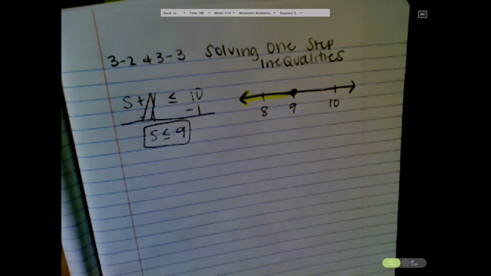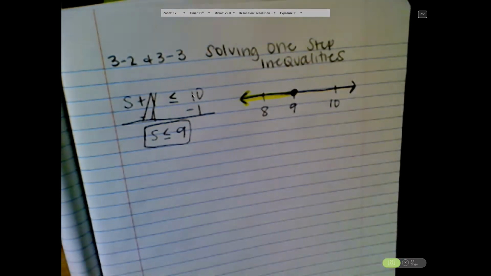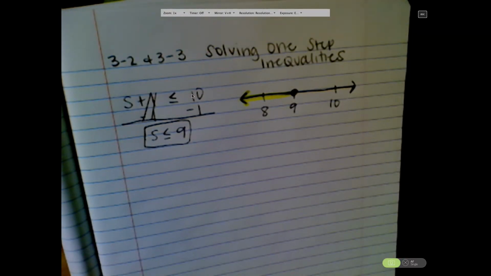Now, just like you hopefully did on your test last Friday, you can still check these answers fairly easily. All you'd have to do is pick a solution of s, plug it back into the original equation, and solve to make sure it's true. We'll show an example of that in just a minute.